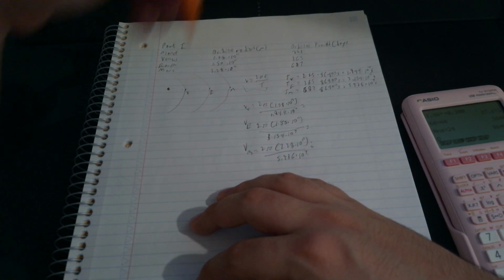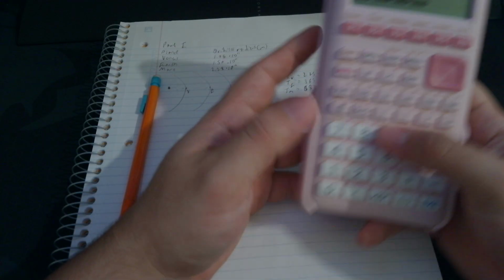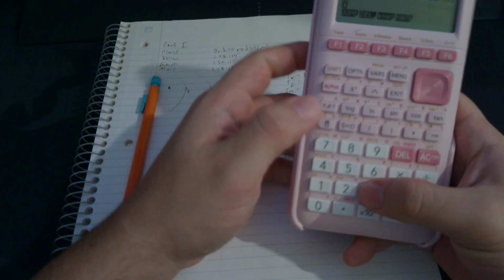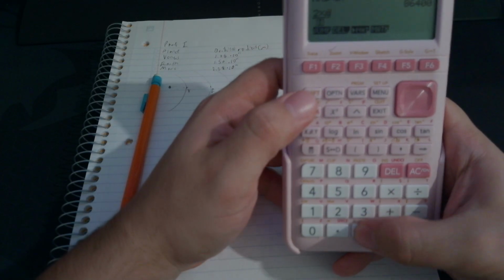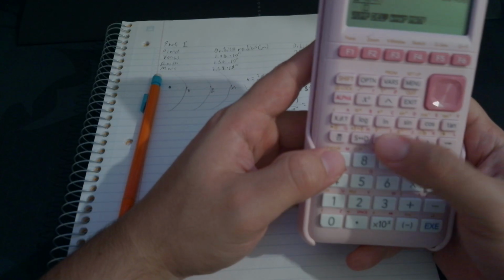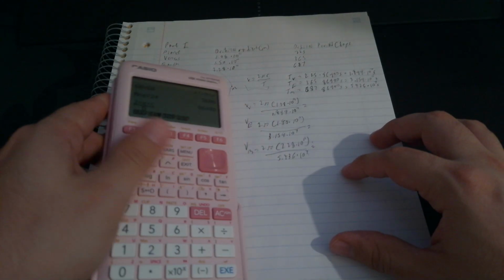All right. So let's see here. I'm going to start with 2 times pi times, and I'm going to put a little parenthesis to split things.